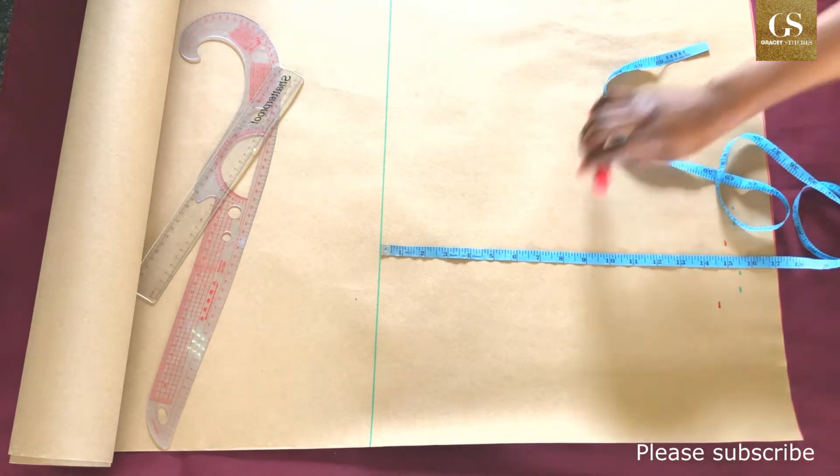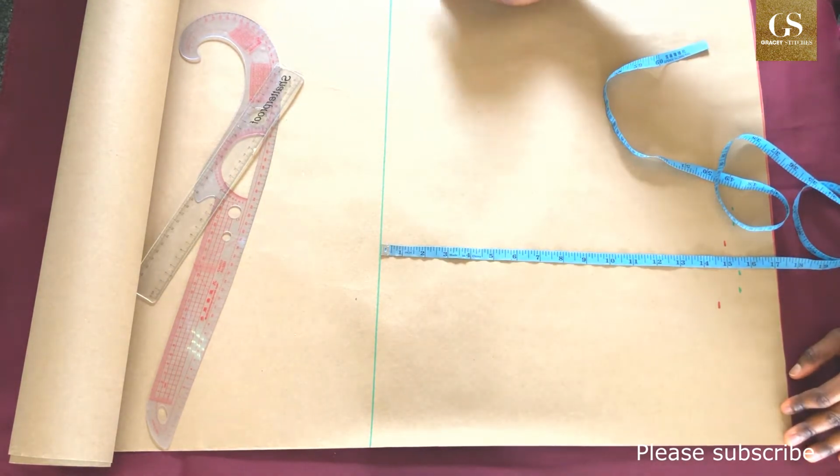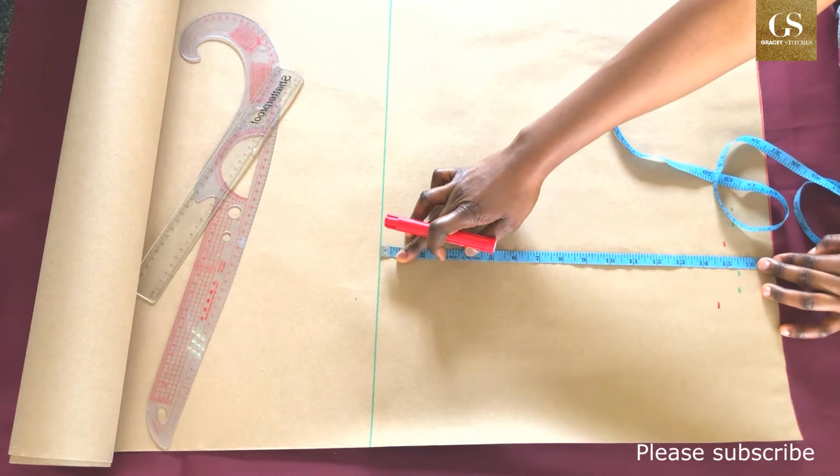So I'll be drafting my back pattern first. All right, you can start with the front. Okay, it doesn't really matter.